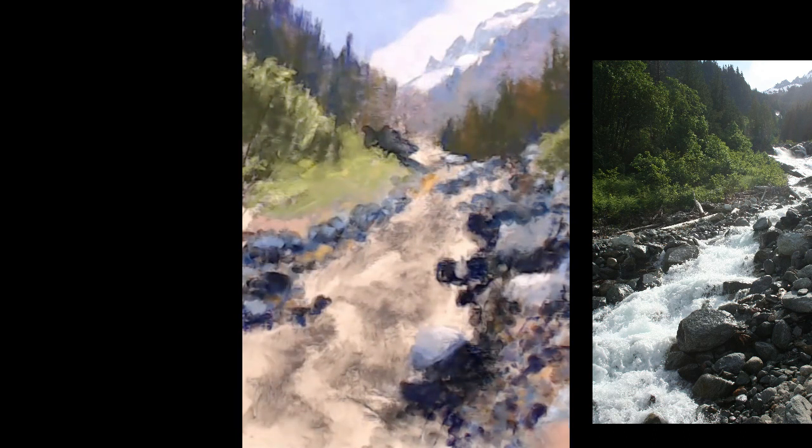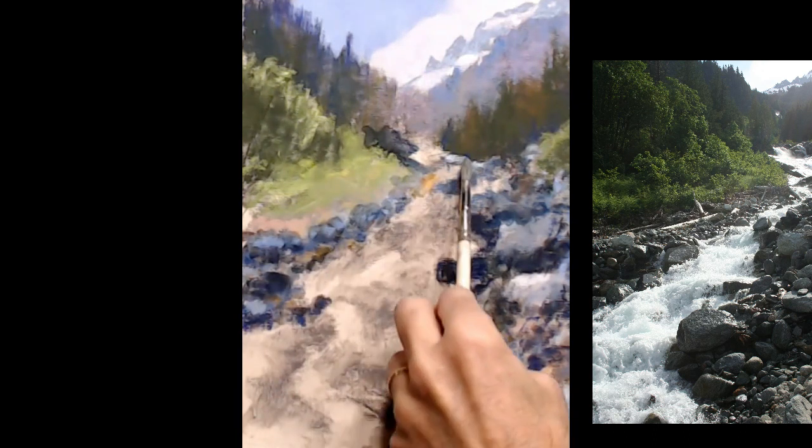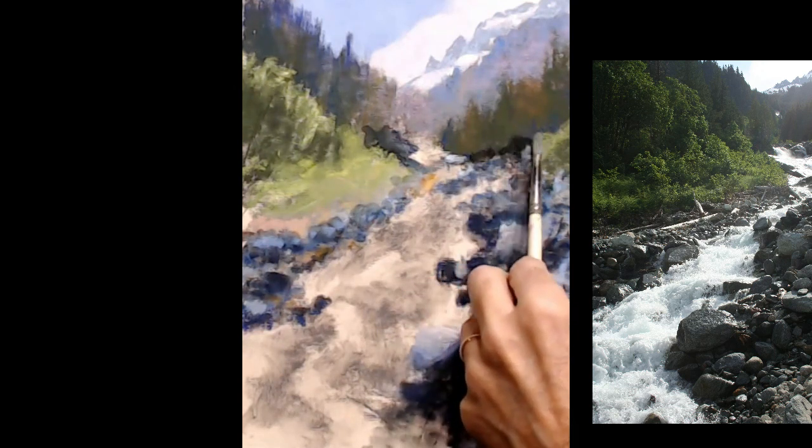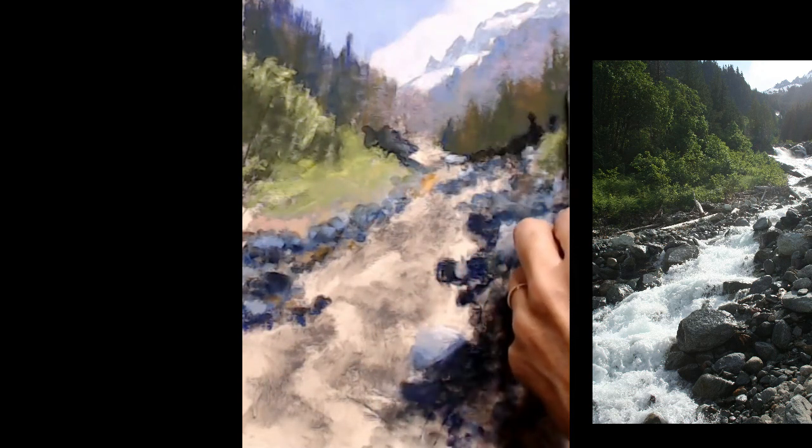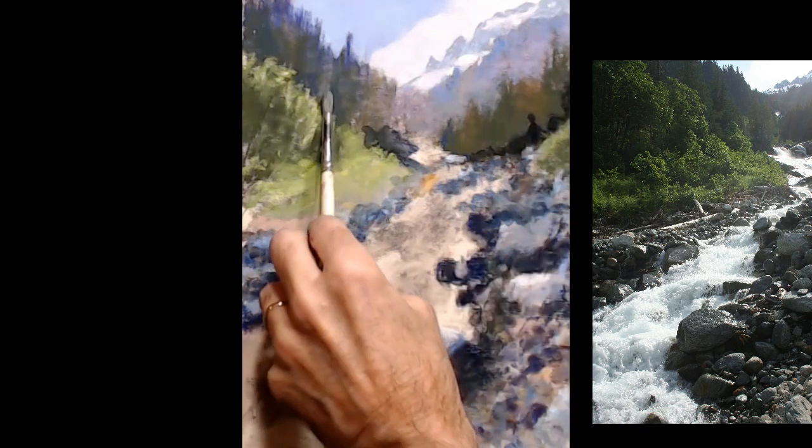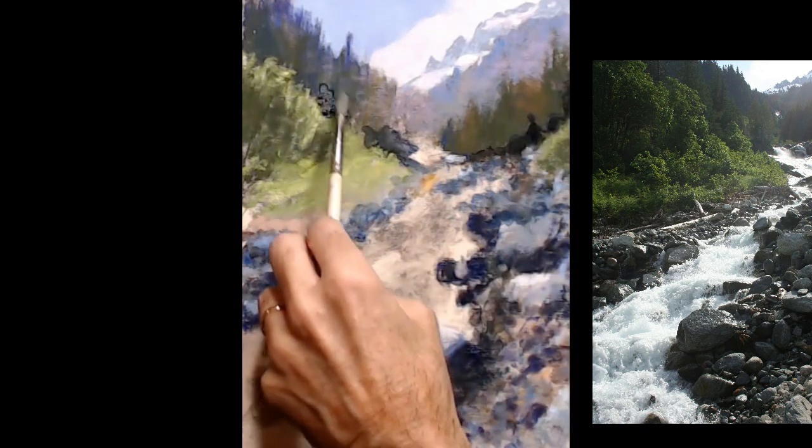So soon I'm going to get to the water. Got to get to that water soon because that's the exciting part of it. And that's really where we want to show a lot of that movement and excitement of this particular rapids.